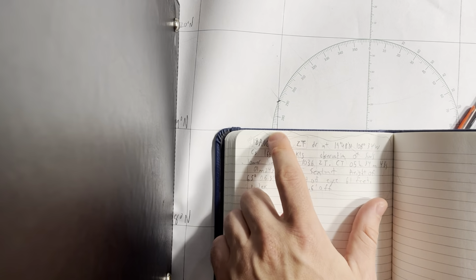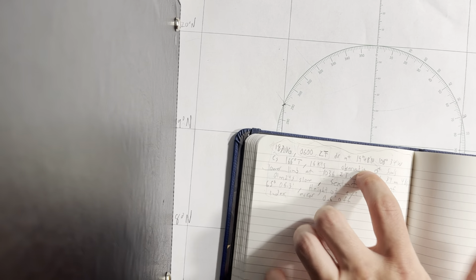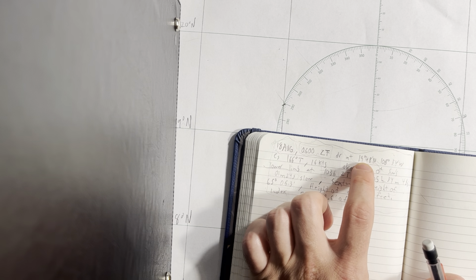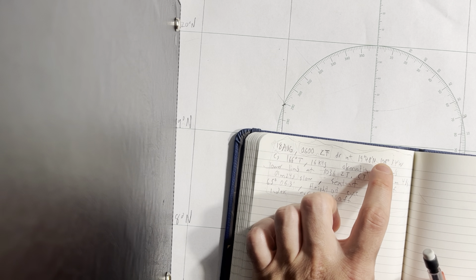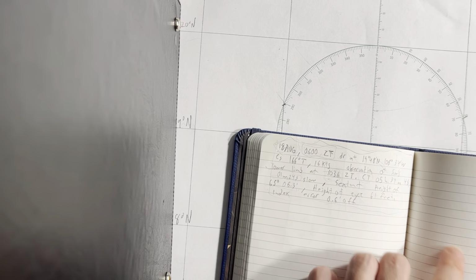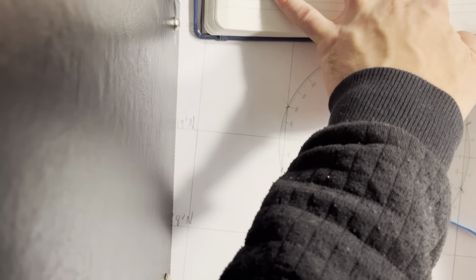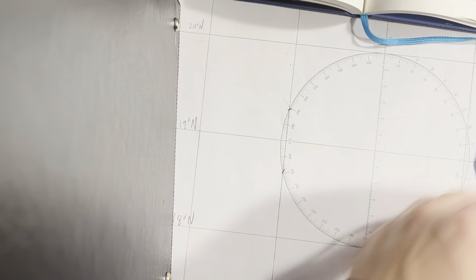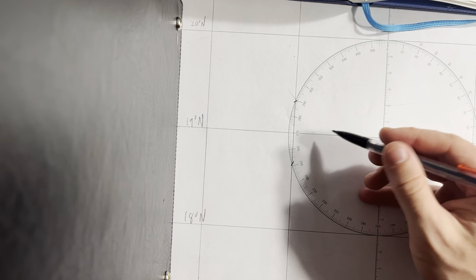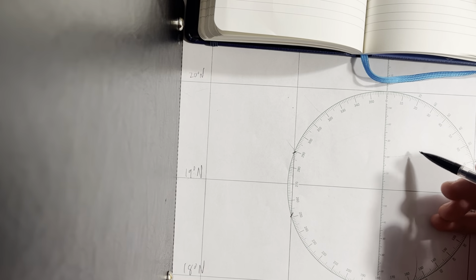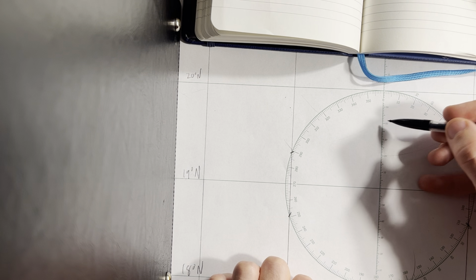So let's see. Our starting dead reckoning position was 19 degrees, 48 minutes north, 108 degrees, 34 minutes west. So first, let's just mark the latitude. 19 degrees. Here we've got 30, 40.